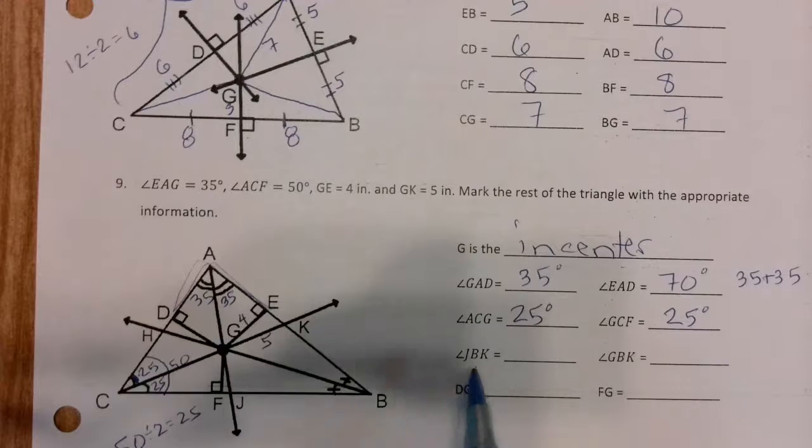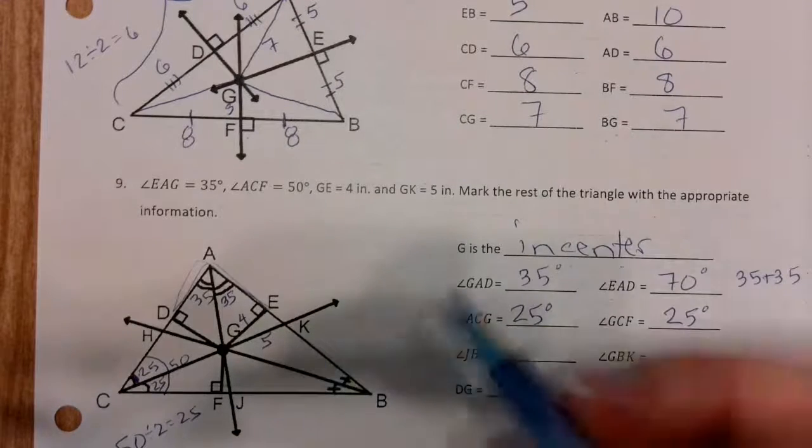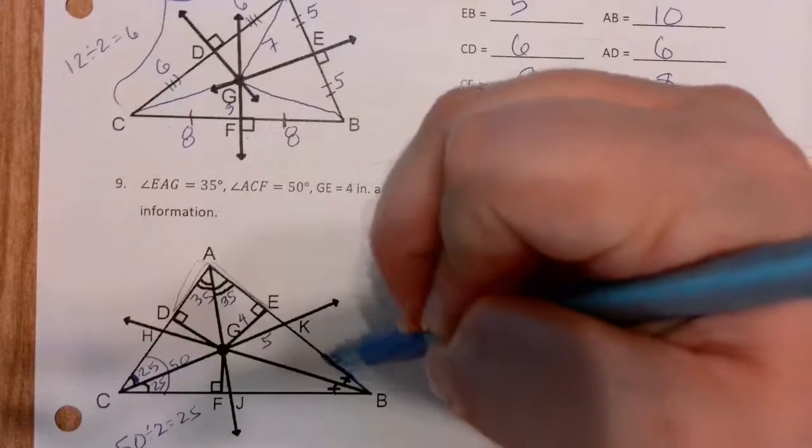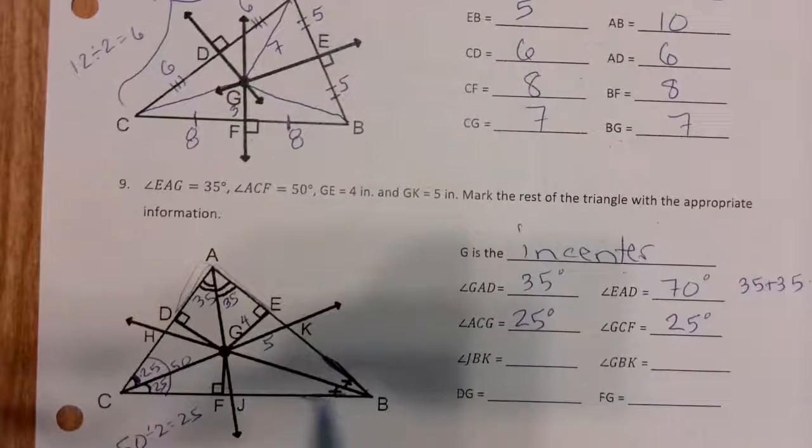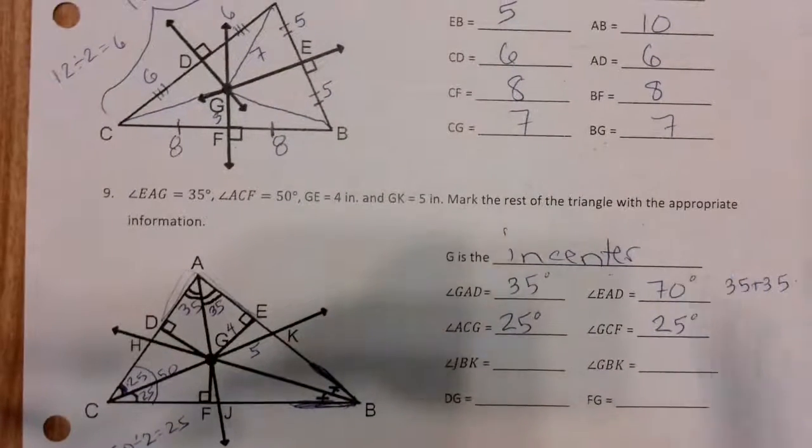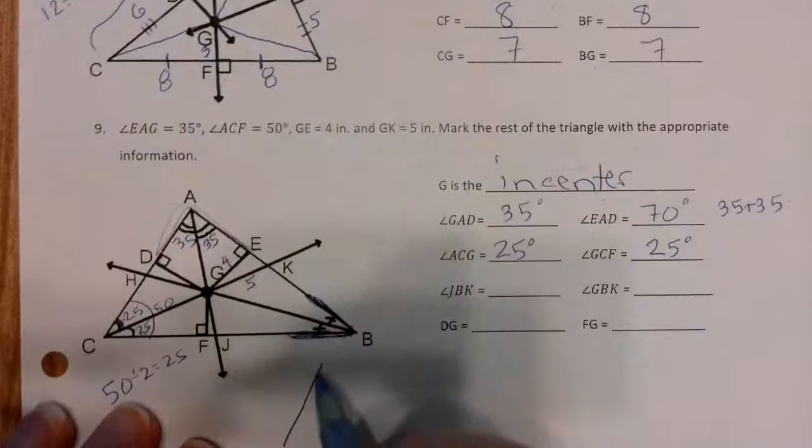JBK. JBK is the entire bottom right corner. In my opinion, this is the one that's the biggest step here, the least obvious to me. And the first time I looked at this, I was confused for a moment because they don't tell us anything about these numbers. But I want to redraw the picture for you a second.